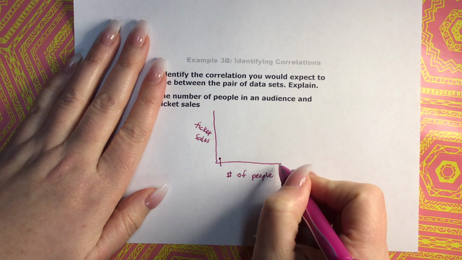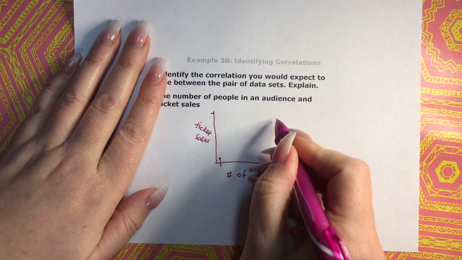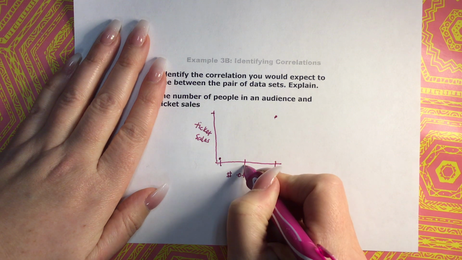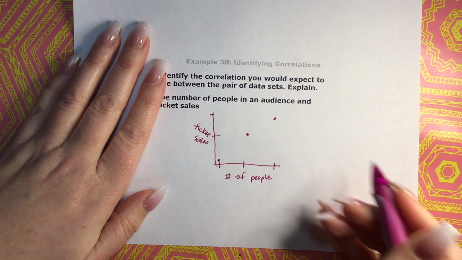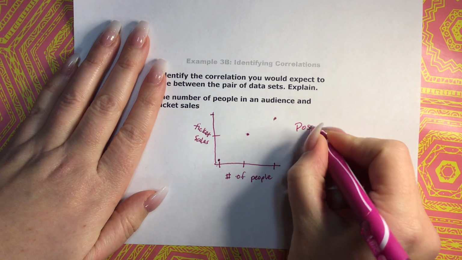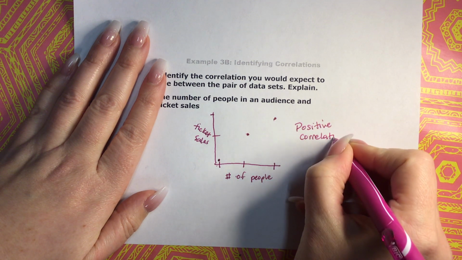What if there was a lot of people? I would say that the ticket sales would be pretty high, right? And so I think the more people you get, the more the ticket sales go up, right? So this, I think, is a great example of what a positive correlation looks like.